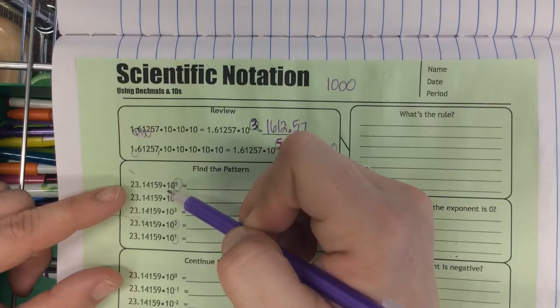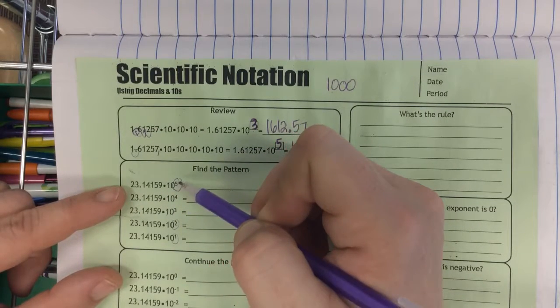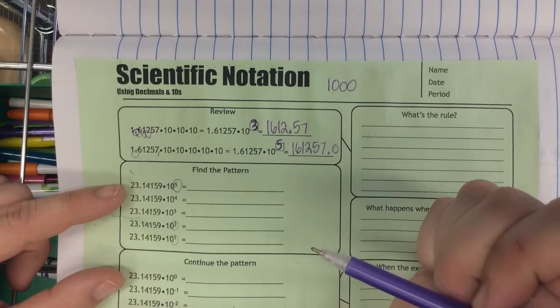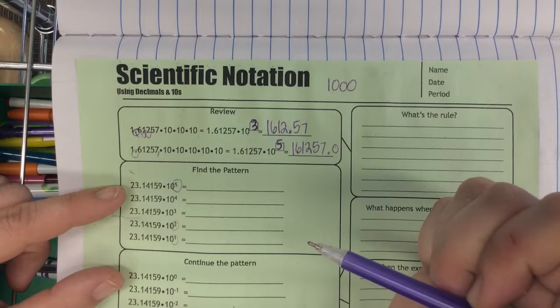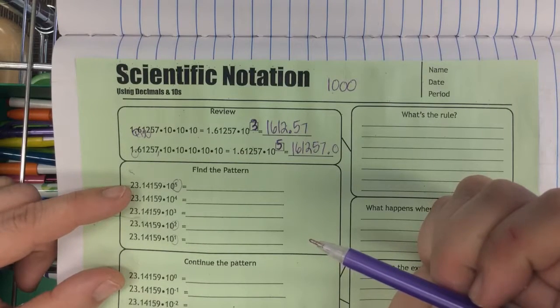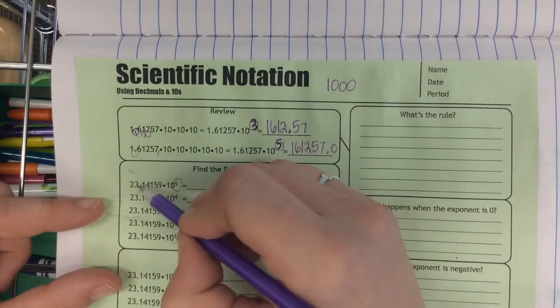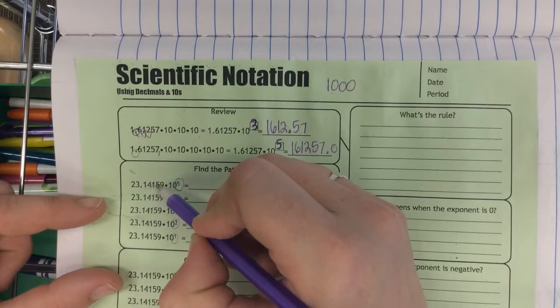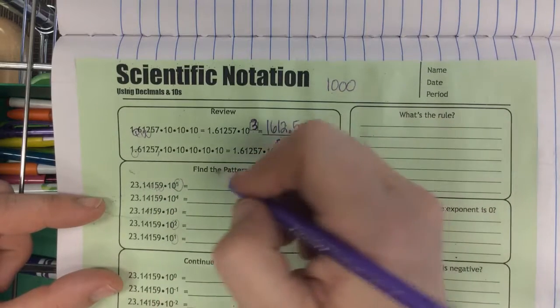23.1415 times 10 times 10 times 10. Right? Give me the final answer. Where's the decimal at in the final answer? I'm going to move it how many times? 5. 1, 2, 3, 4, 5. So it's at the very end, right?